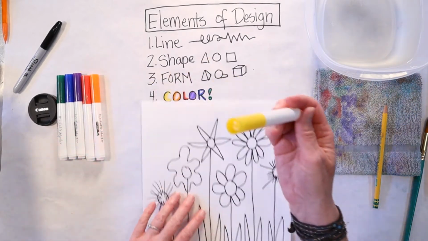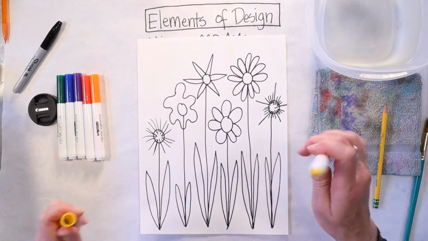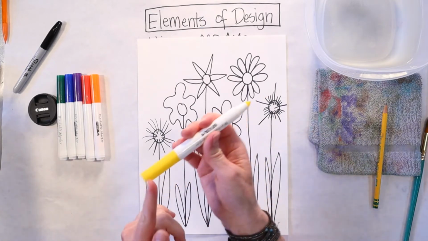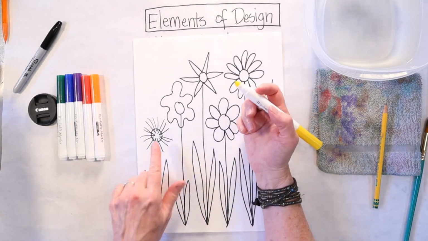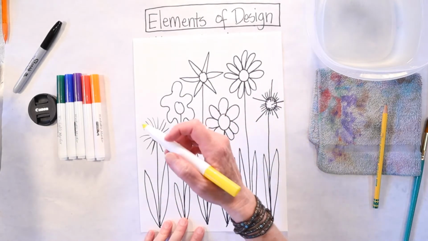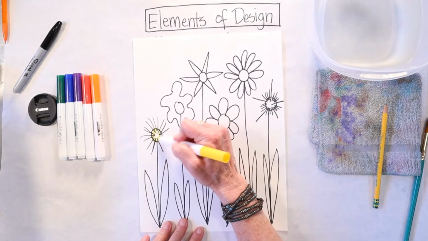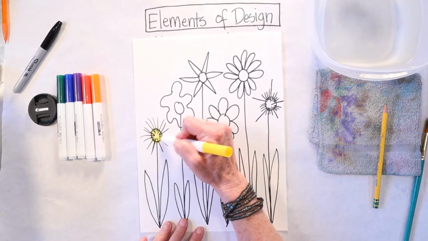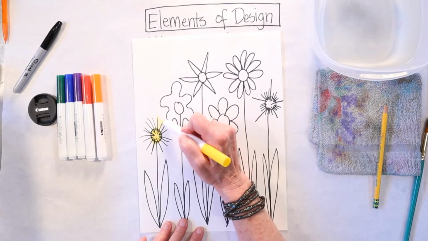So can you get your yellow? And what we're going to do is take a cap. I like to put the cap on the end, and we're going to make our first flower yellow. So we're going to go like this. Take it and go yellow, yellow, yellow. And I'm going to go out here.